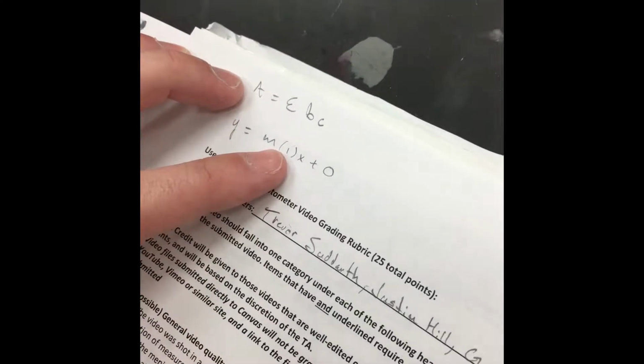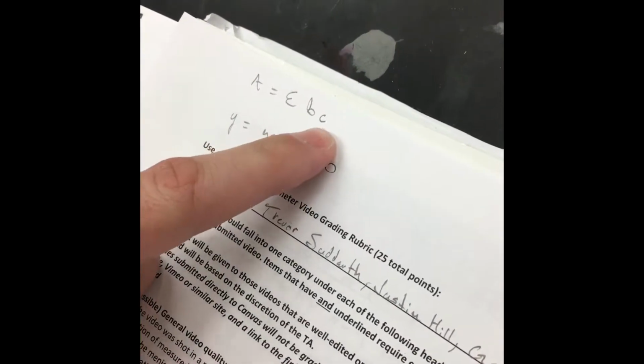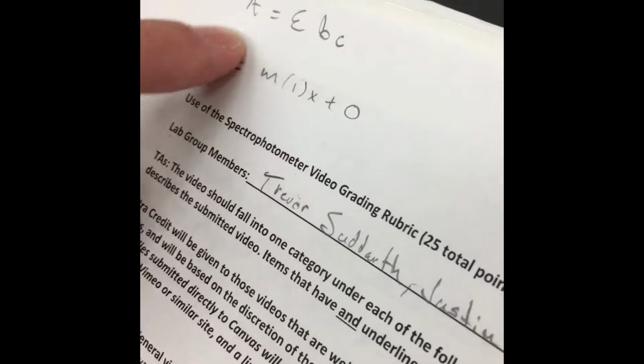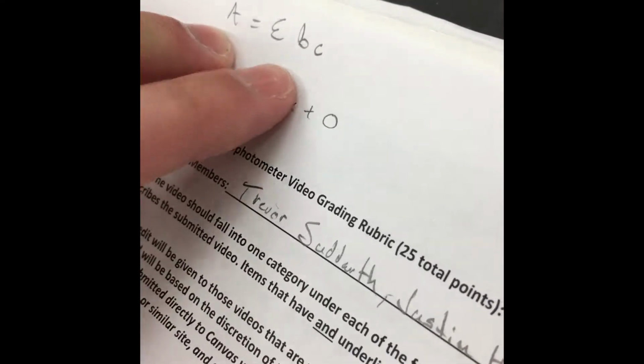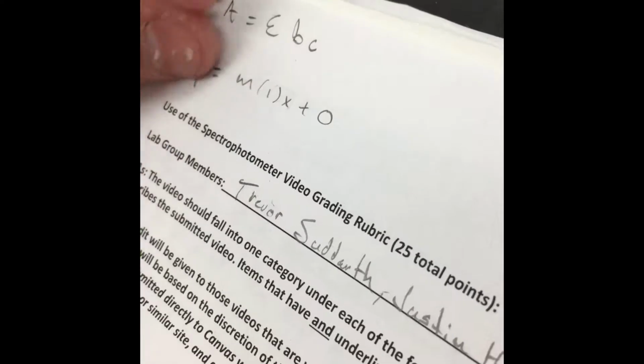So what that means is that on the graph, on the y-axis, we have absorbance, and on the x-axis, we have concentration. So in the equation, A is going to equal what y is on the graph. C is going to equal what x is on the graph, because that's concentration and absorbance. Epsilon is molar absorptivity, which is the slope of the graph of A plotted against C, which is absorbance plotted against concentration.